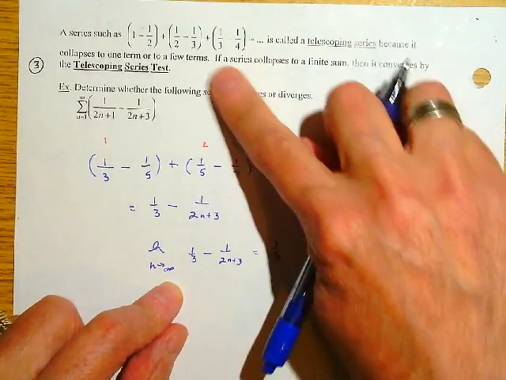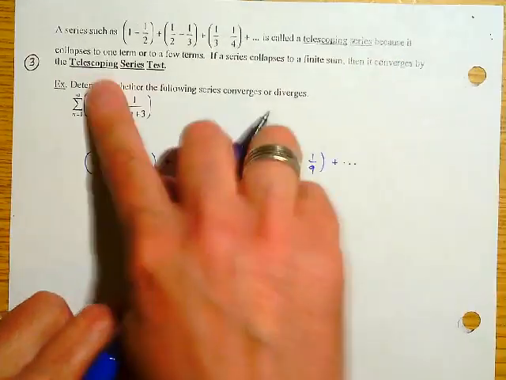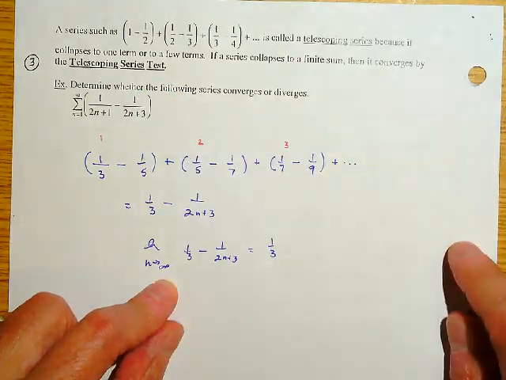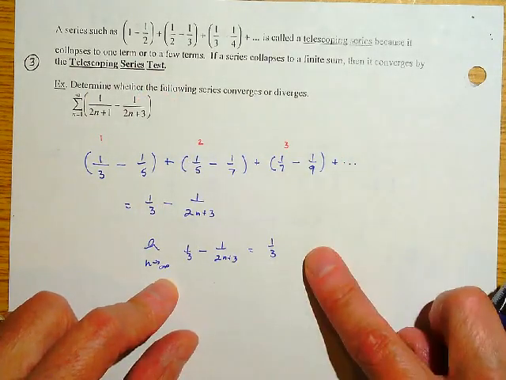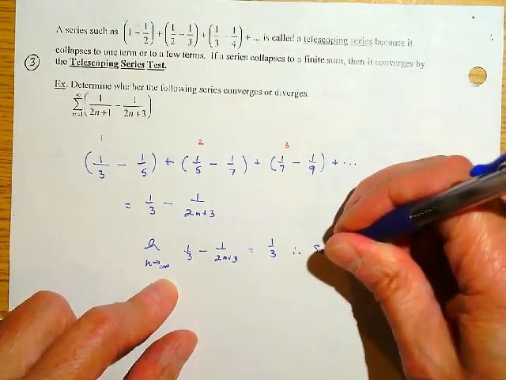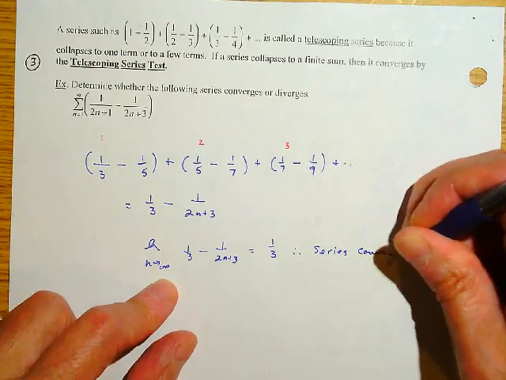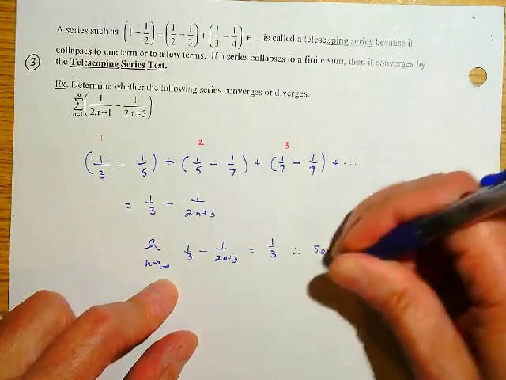Okay, so if the series collapses to a finite sum, that's our finite sum right there. Then the series converges by the telescoping series. It's going to converge to 1/3. Therefore, the series converges by telescoping series.